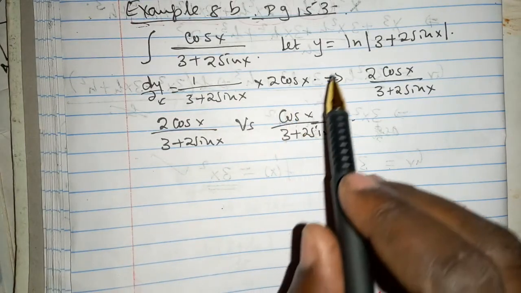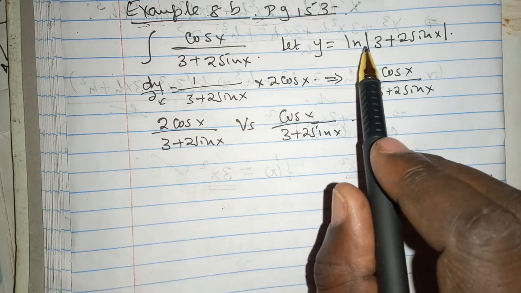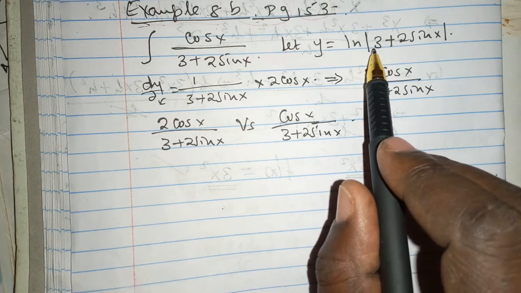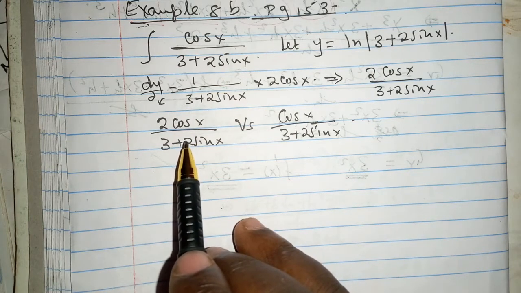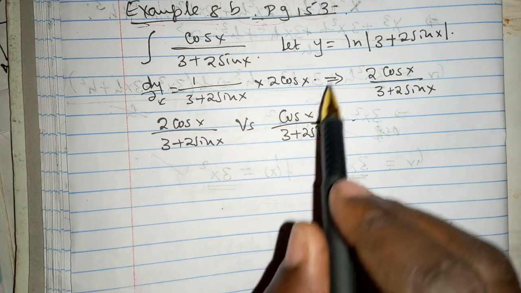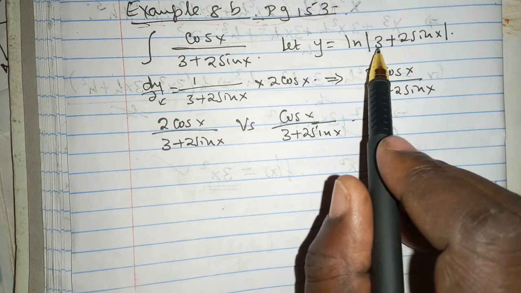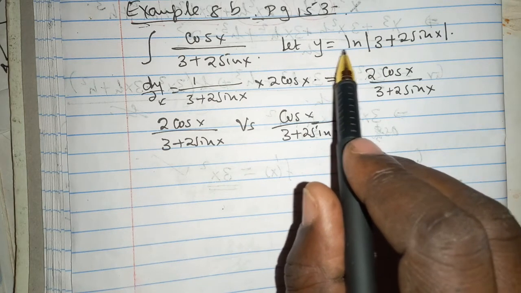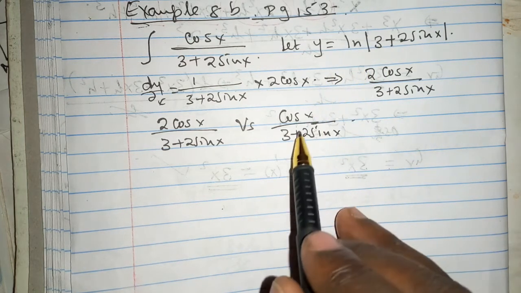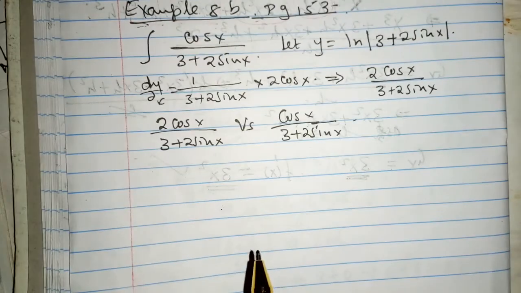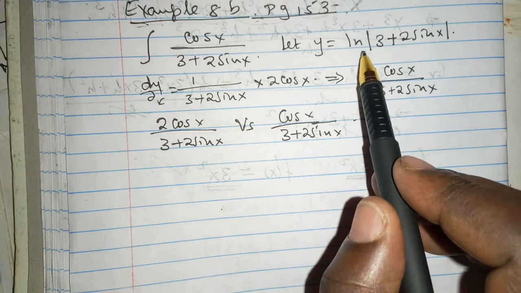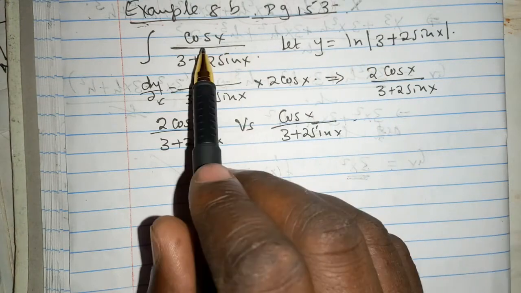And therefore, if this is what we suggested to be our function, and it is giving us twice what we wanted, then we must get back to the function and divide it by 2, so that it will give us the exact result which we needed.